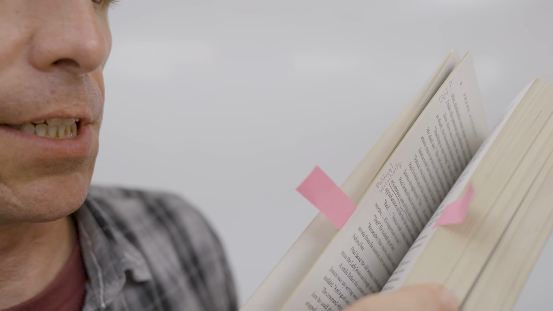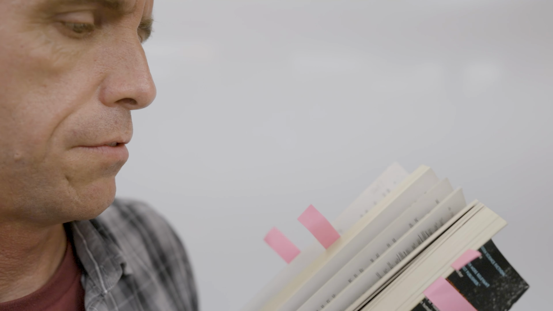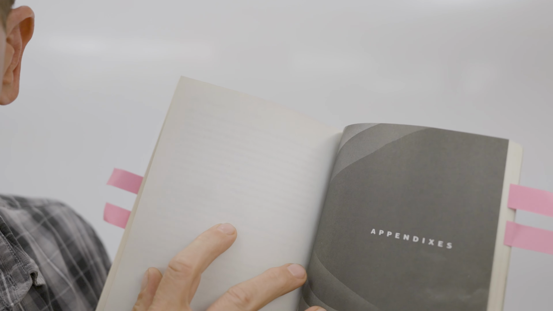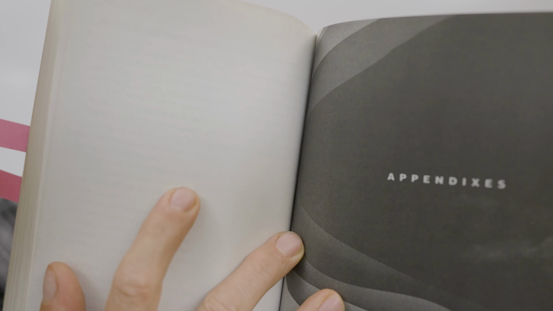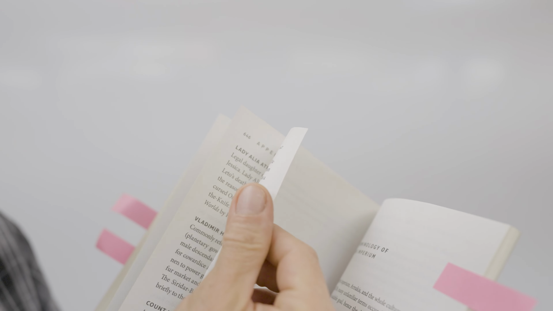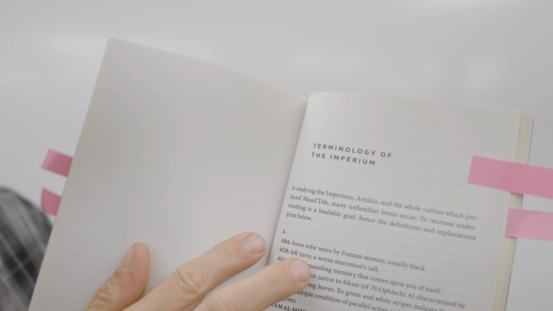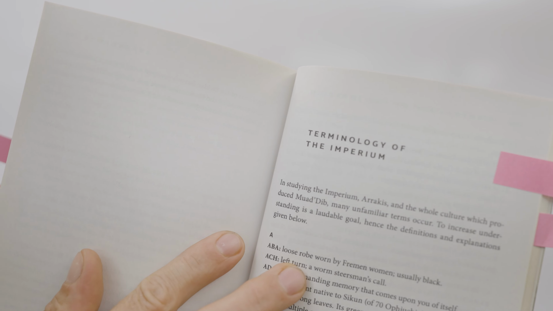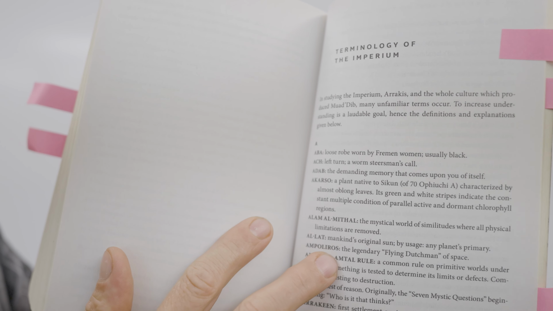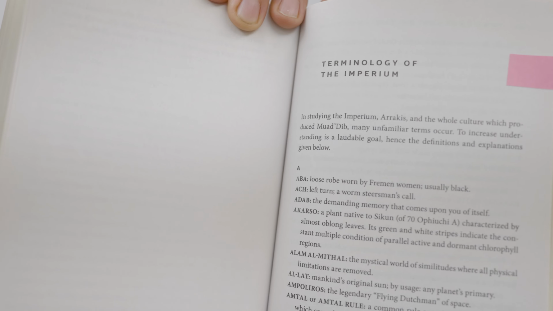But fortunately, this novel has an appendix in the back. And so if we flip to the back, you've got a number of appendixes. So it's appendixes plural because this is sections that provide additional information on the novel. And if we go back to page 648, we have the terminology of the Imperium. So this is a whole section that is literally a list of definitions that are relevant to the book.